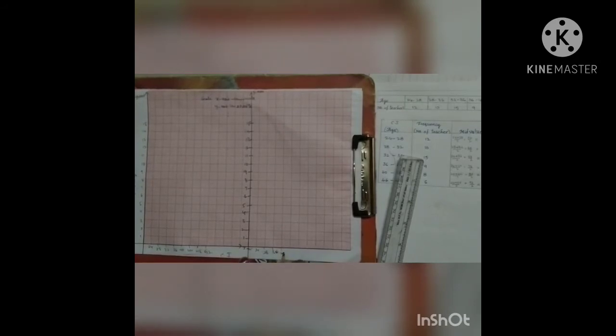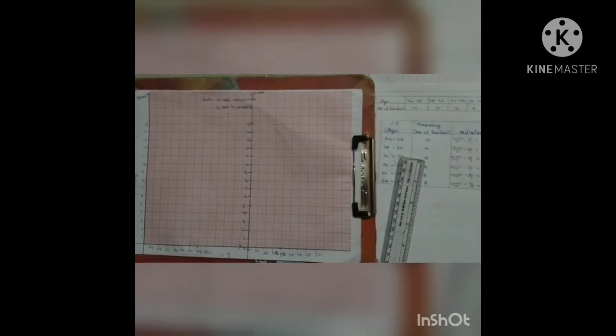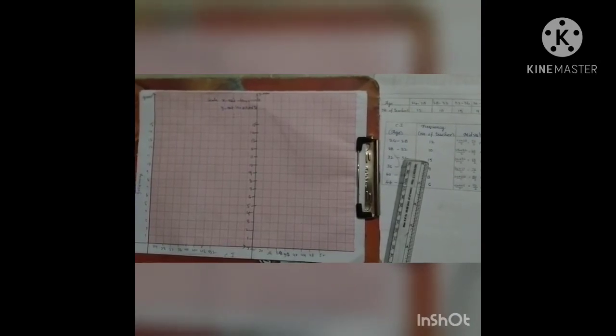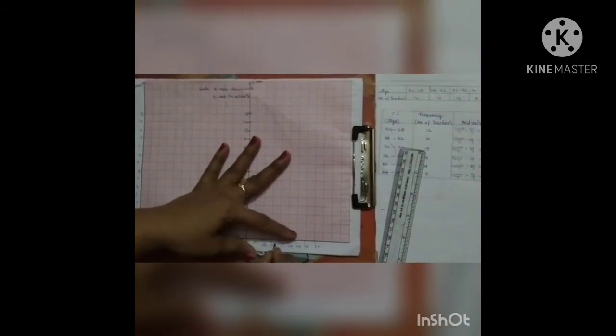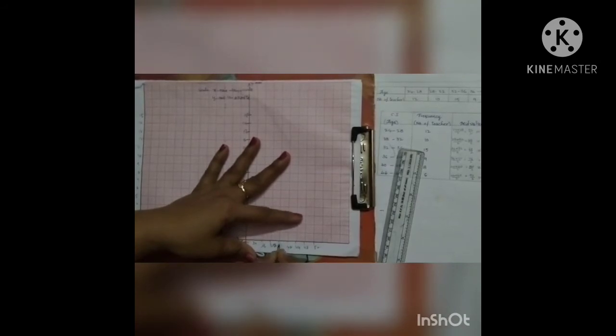36, 40, 44, 48 and 52. Okay children. So here 32 and 36. Okay children, so here let us start the graph.